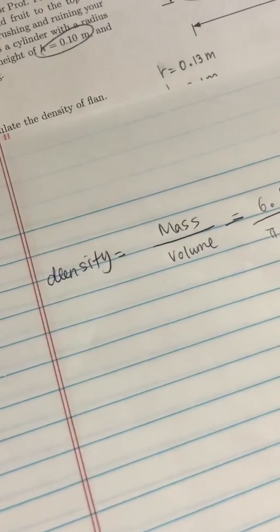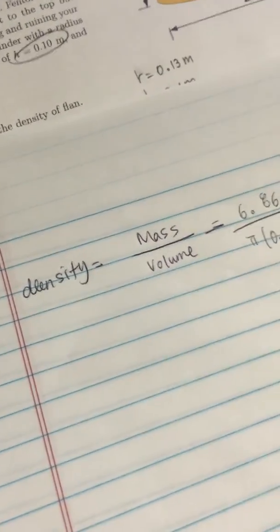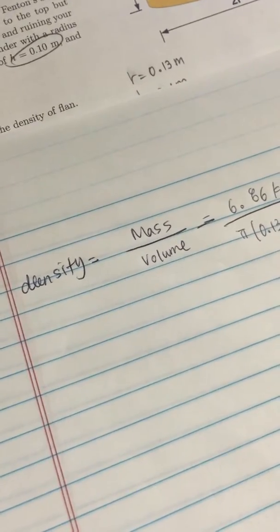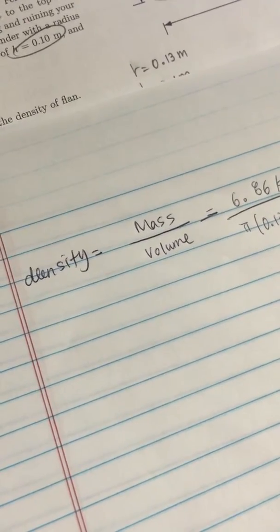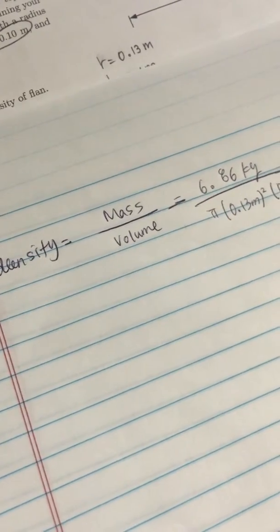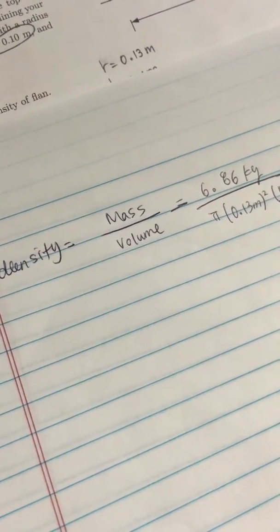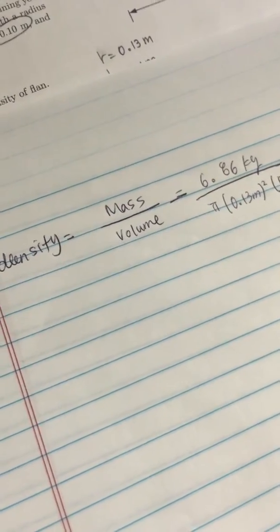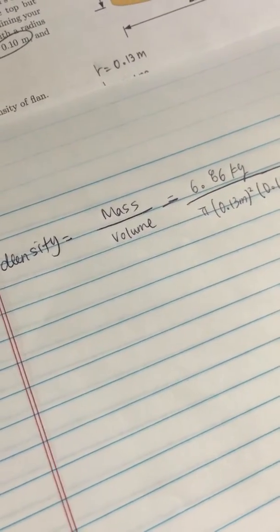Okay, the second question: when you slap the top of the flan, it oscillates up and down with a frequency of 2 Hz. Determine the microscopic stiffness Ks of the flan. Hint: think of the flan as one big spring with a mass of 6.86 kilograms attached to the end.